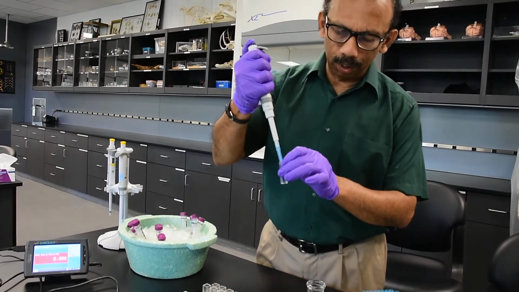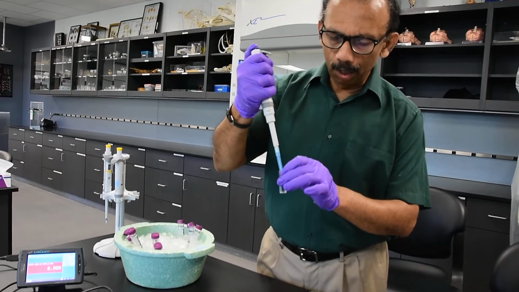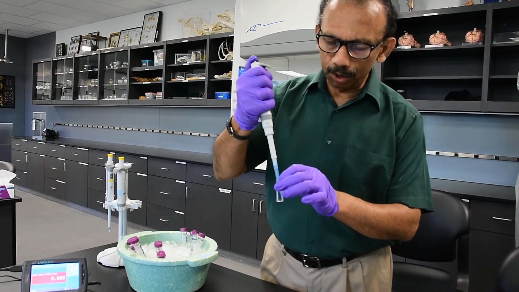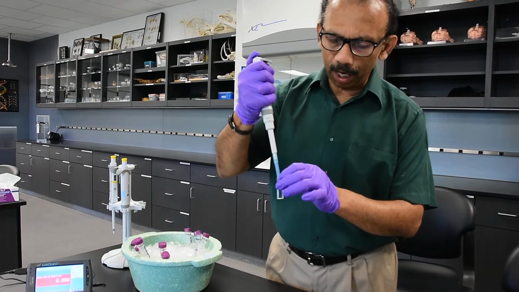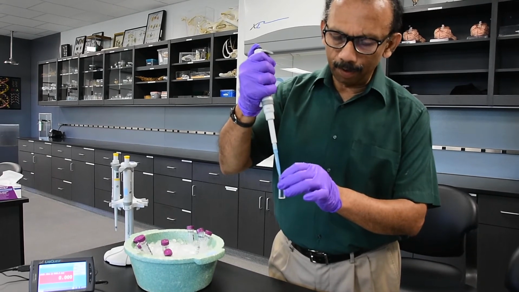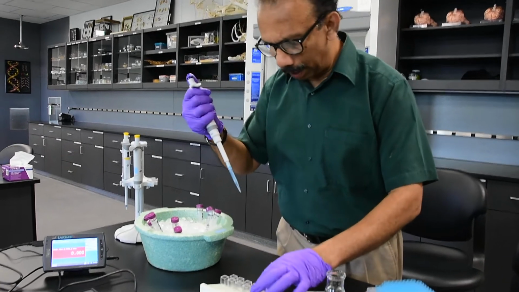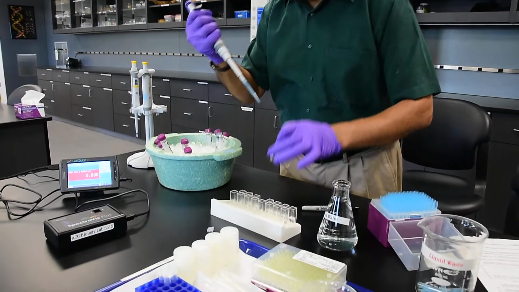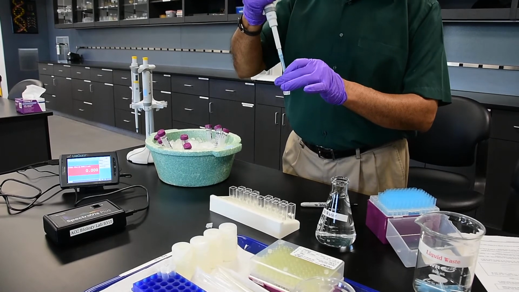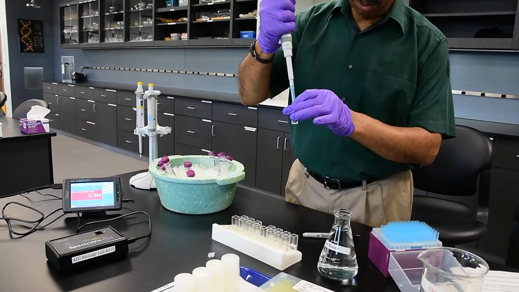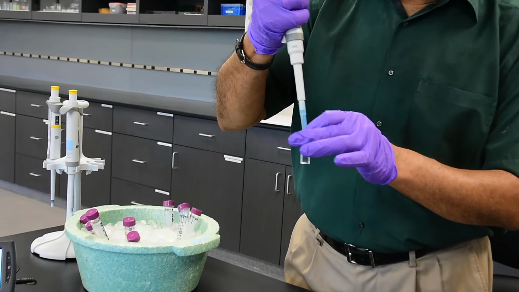So you are doing this in a sequential manner, and the concentration at each stage becomes half, and the dilution is 2x. Okay. So we have the 4th concentration done, and I'm doing the 5th concentration and mixing it well.